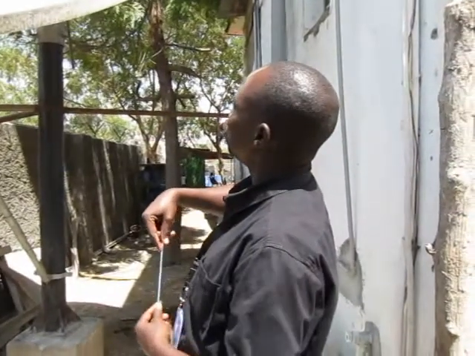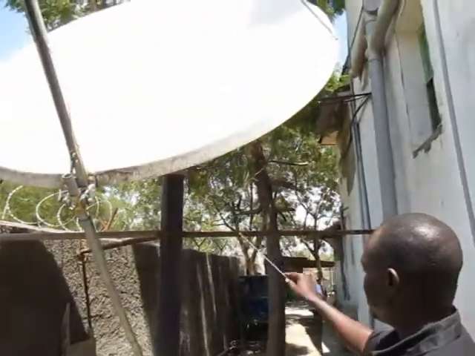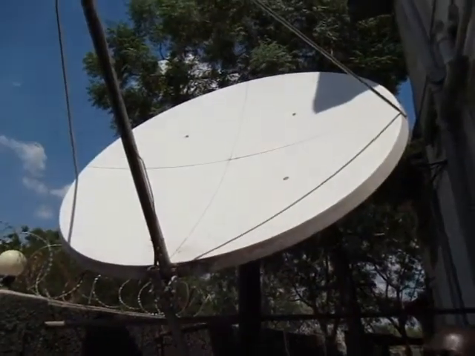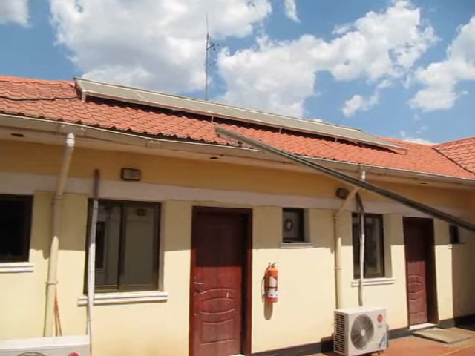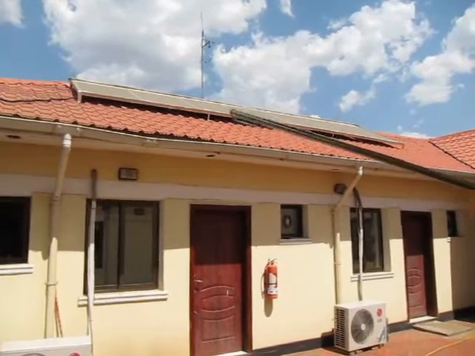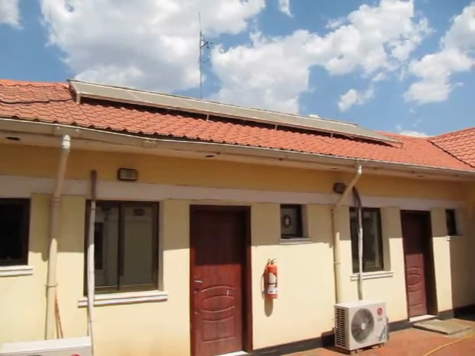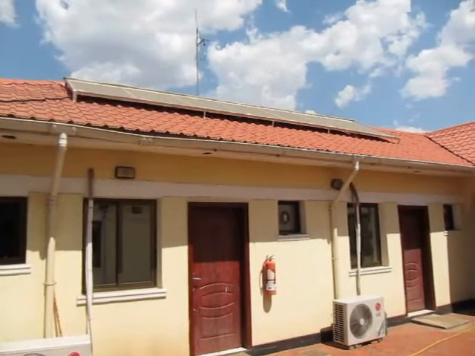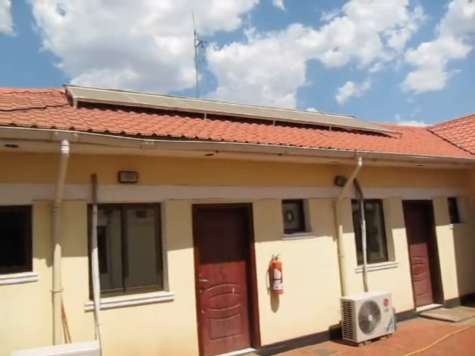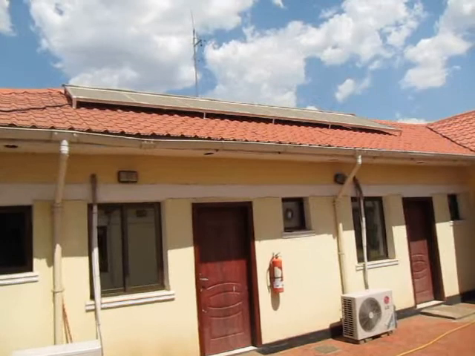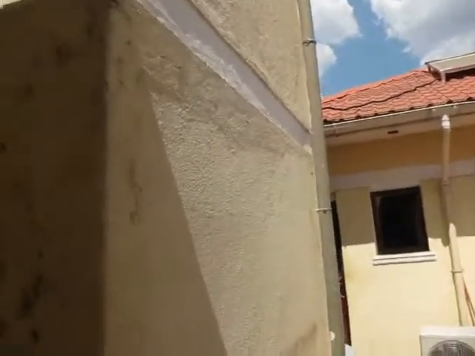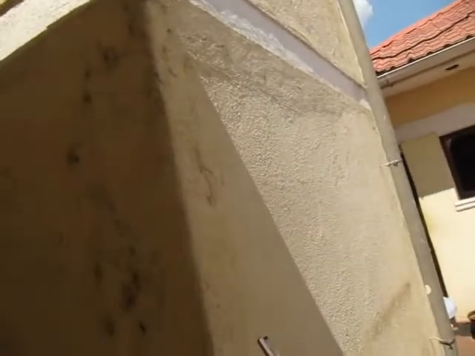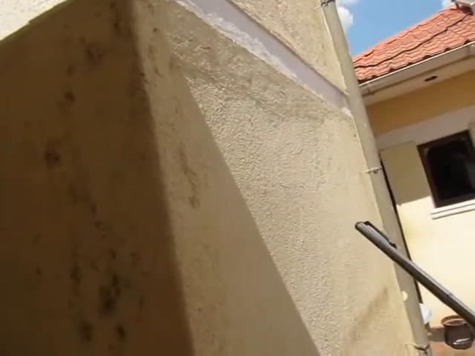Our 2.8 dish with an improvised basement to overcome problems of line of sight. On top of the building we have our solar system. We have 7 of the panels and 7 others on the opposite side. These are facing west, and the other ones are facing east. Then they connect back to our battery bank room, which we will see in a moment.